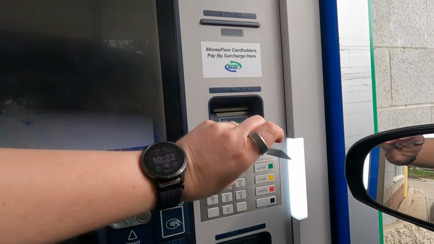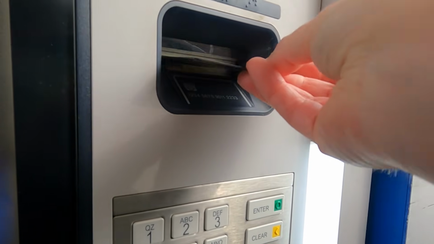Hey friends! In this video, I'm going to show you how to use Cash App to withdraw money at an ATM. I'm going to show you the step-by-step process, as well as how to avoid the fees and how you can do it even if you don't have your Cash App card with you.